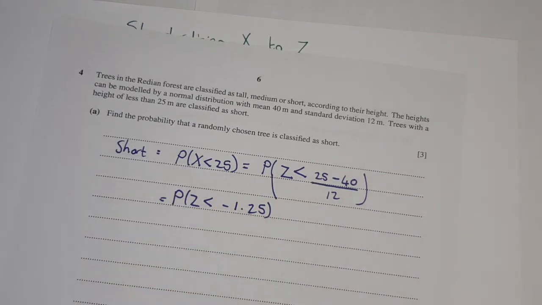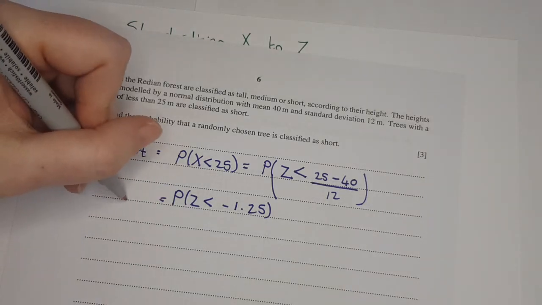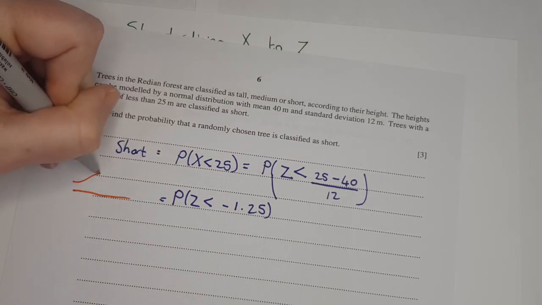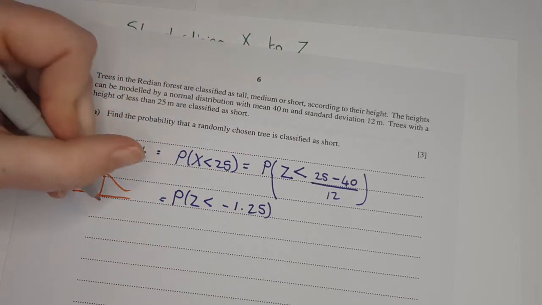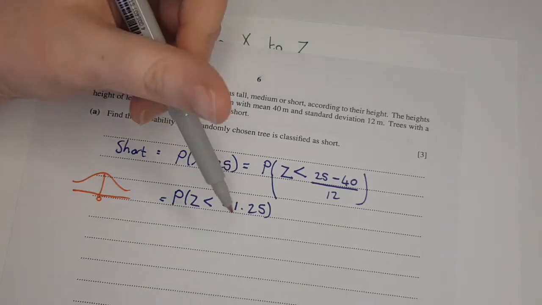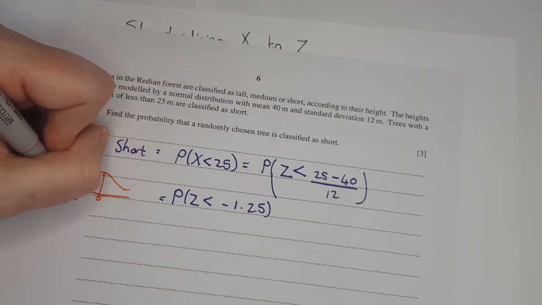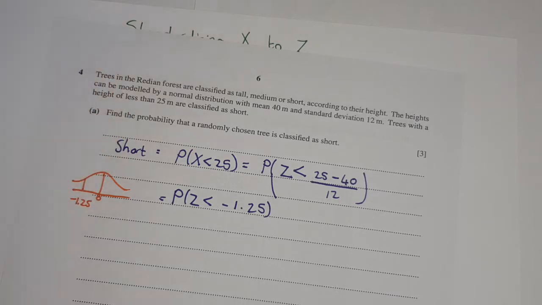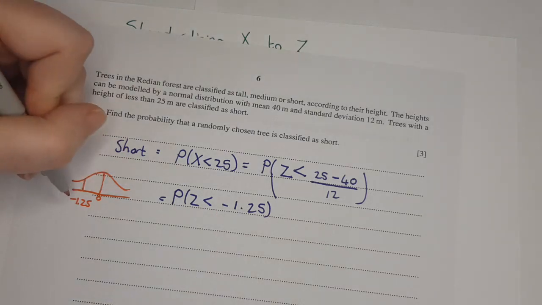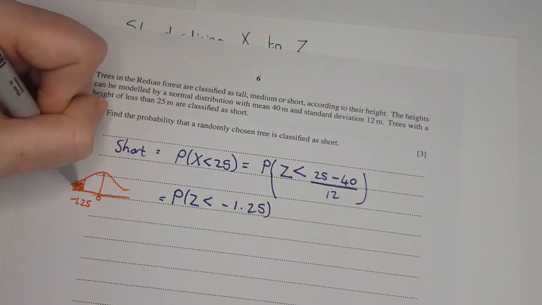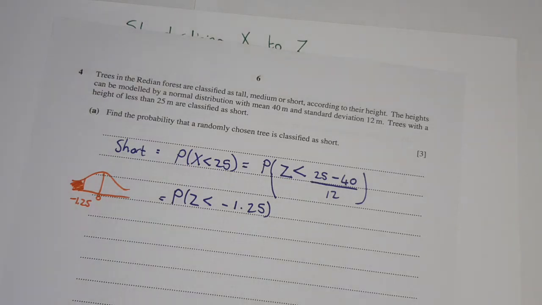So now that I've got my z, I need to figure out on the curve what I'm actually looking for. So first thing I know, it is negative, so it's going to be on this side because it's negative 1.25. And I want everything less than. So everything less than my negative value means it's everything over there to my left.